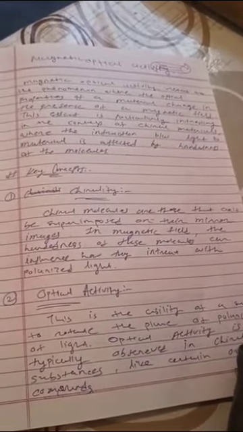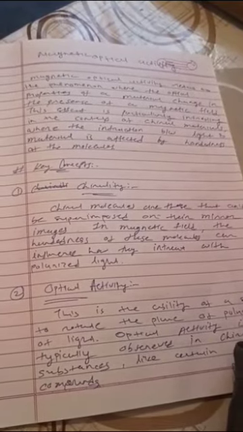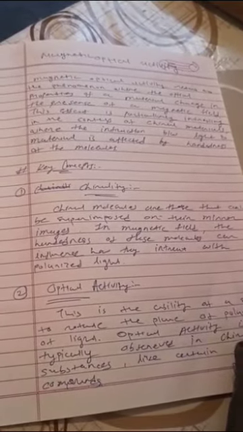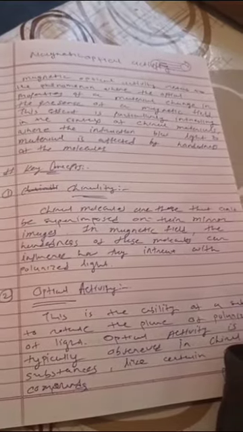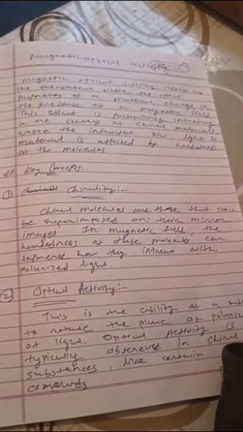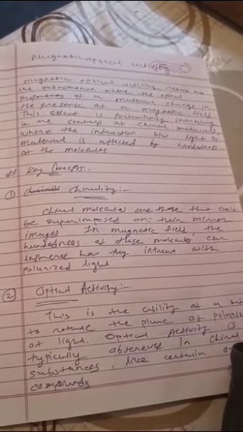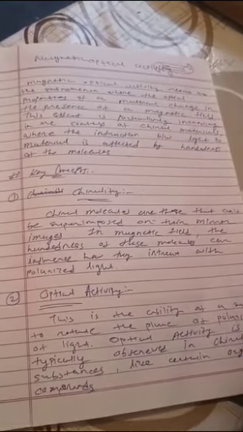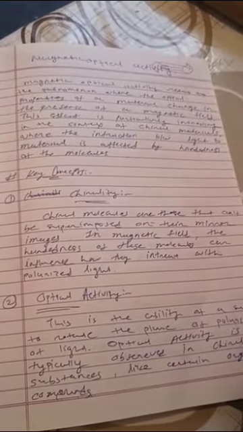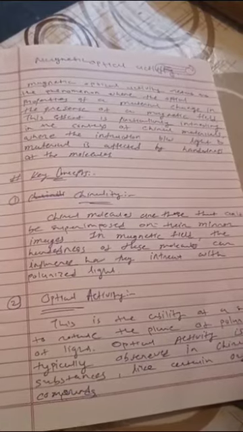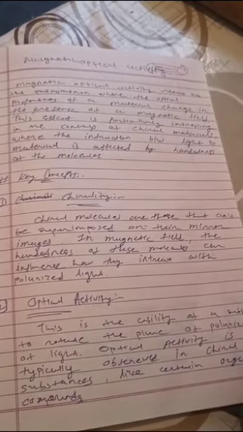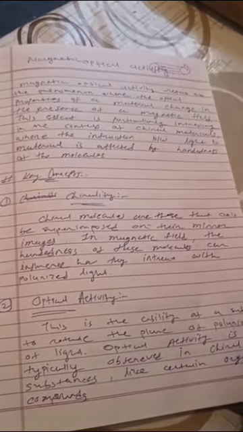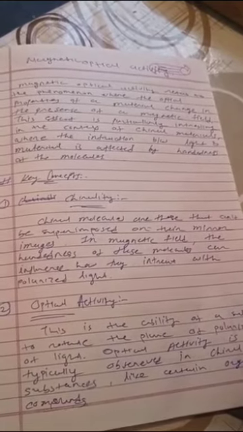The first key concept is chirality. Chiral molecules are those that can't be superimposed on their mirror images. In a magnetic field, the handedness of these molecules can influence how they interact with polarized light.